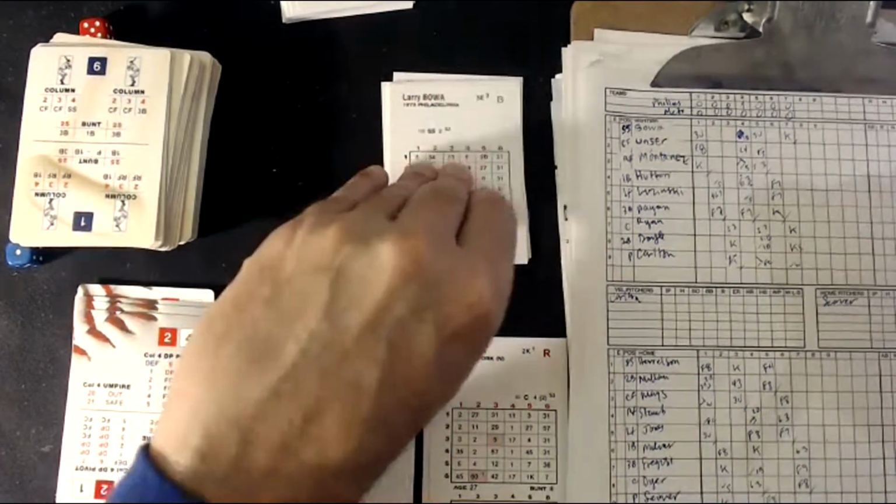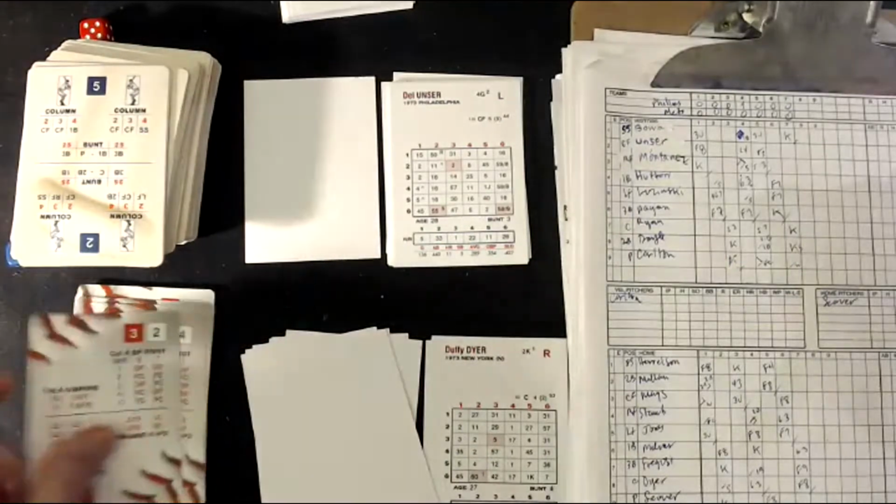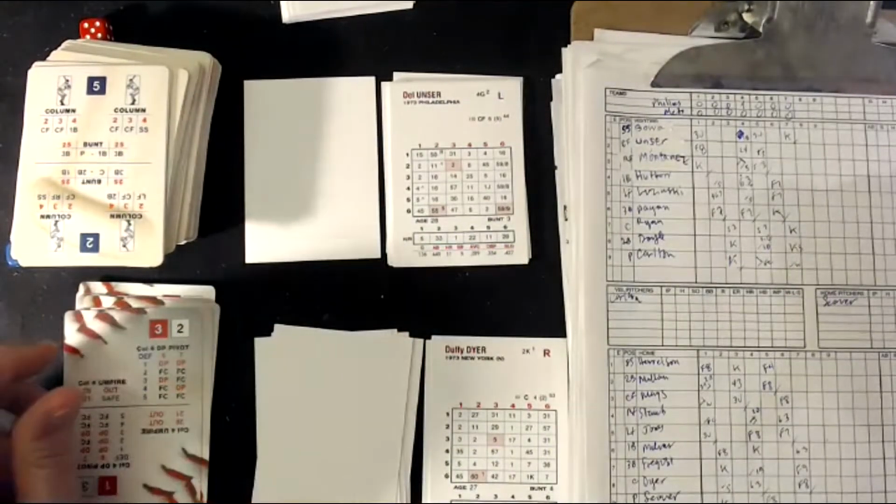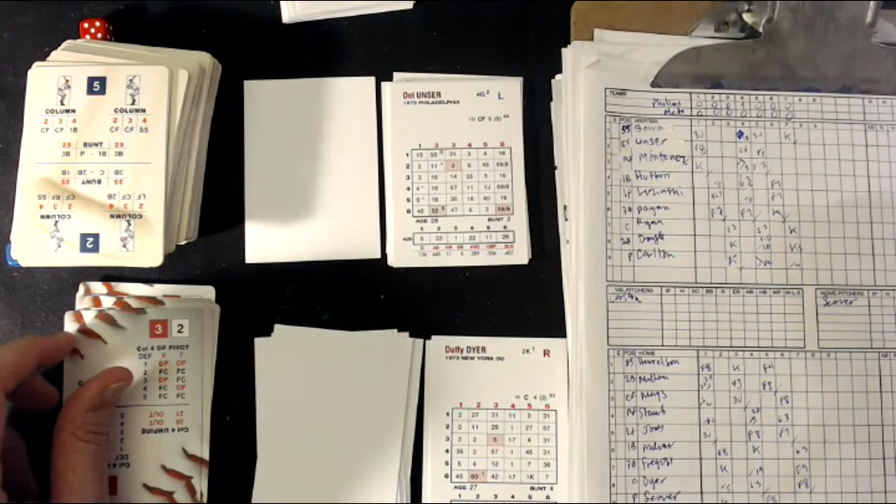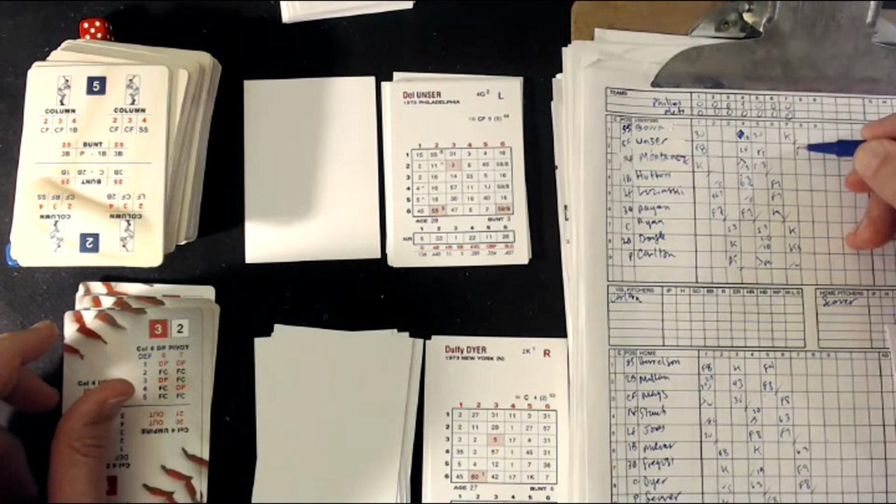It's going to be Unser. I should be in the bottom of the eighth, but I'm on the top of the eighth. So it's a 3-2, and that's a 2, a 3-5, and that's a 4. So 3-4 is a fly ball to right field.